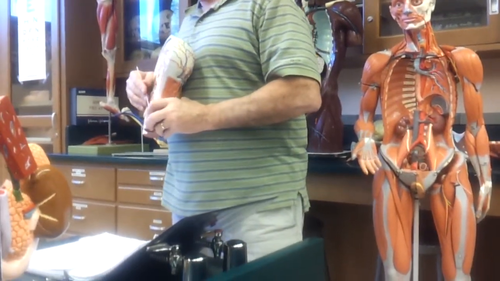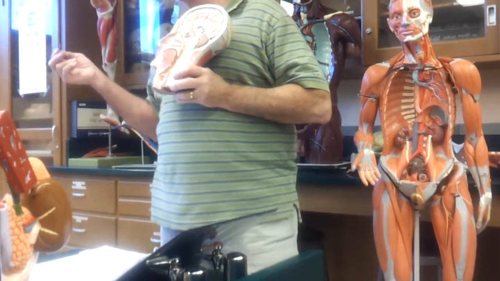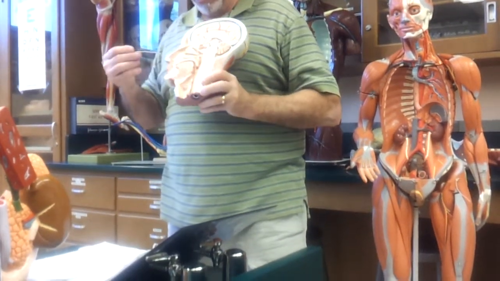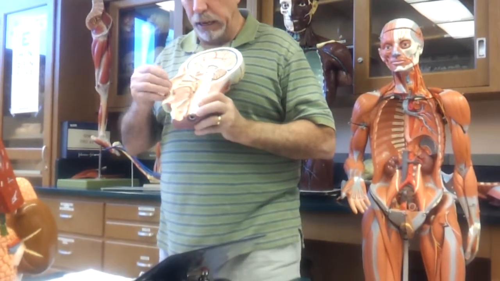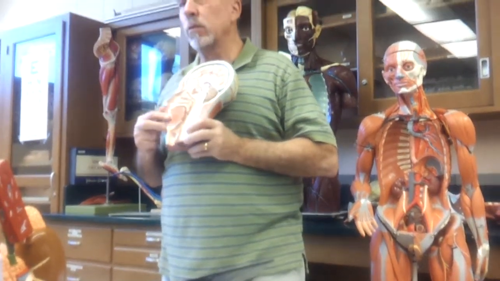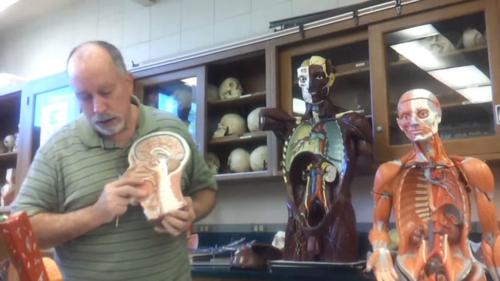Okay. So these are the tonsils. You can see they're strategically located where things are coming in. Like, as you breathe, it's going to hit this. Same thing as you eat, it's going to go past these palatine tonsils. So, they're there for that.